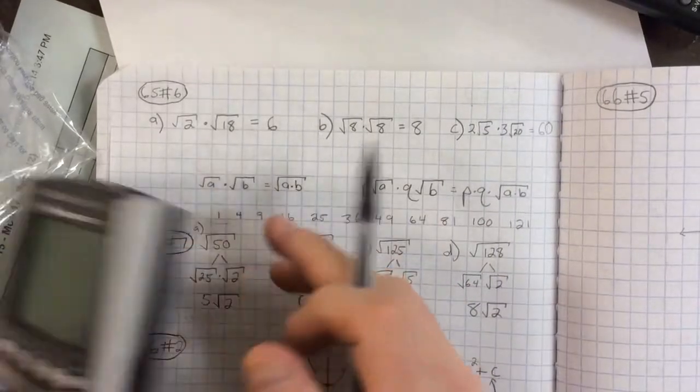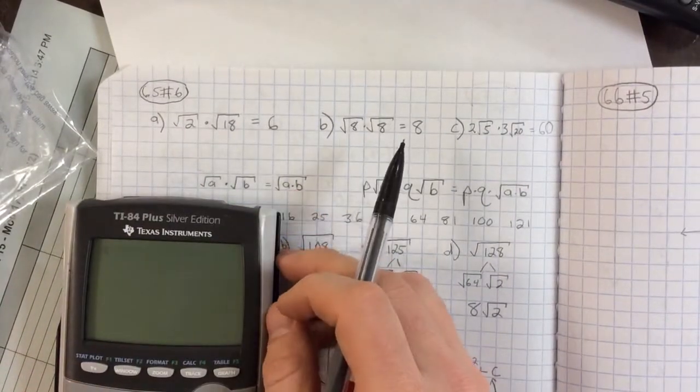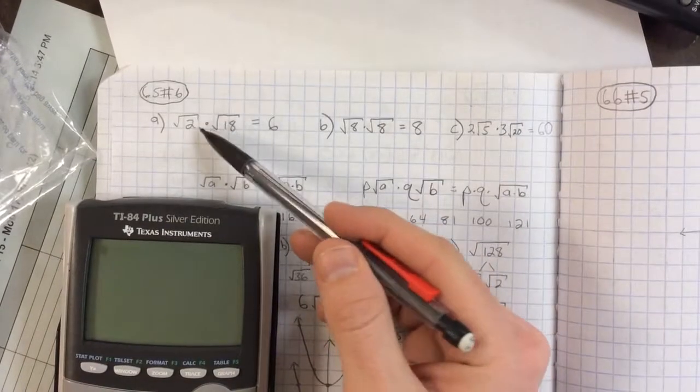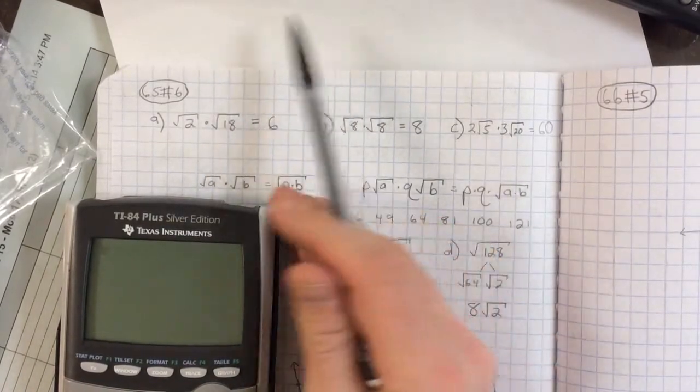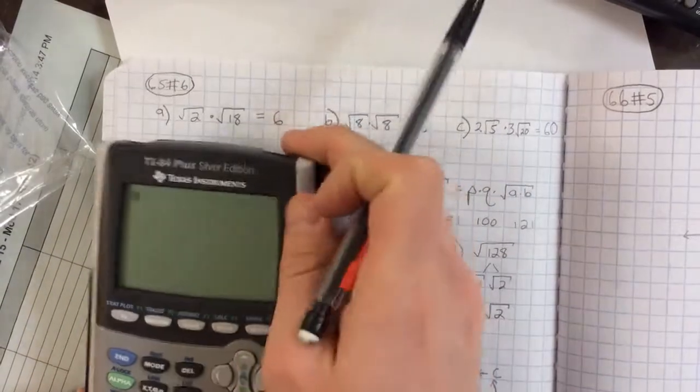Okay, it says to find the value of each of the following. So you use your calculator for this. Square root of 2 times the square root of 18. These are not perfect squares, so we're going to go onto the calculator.